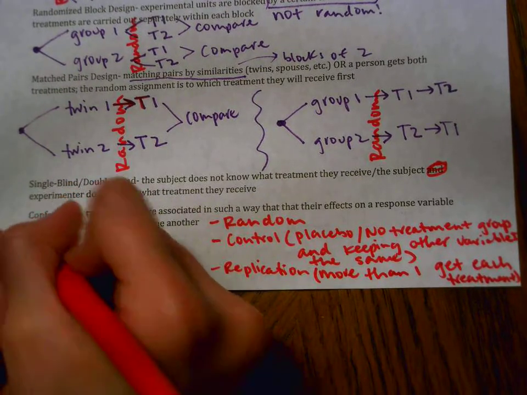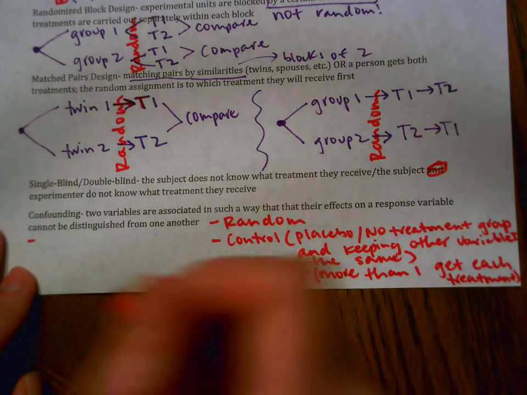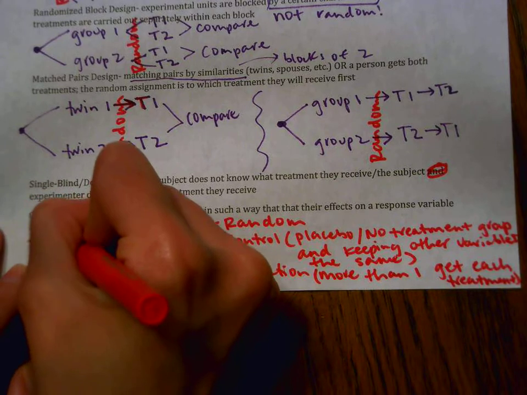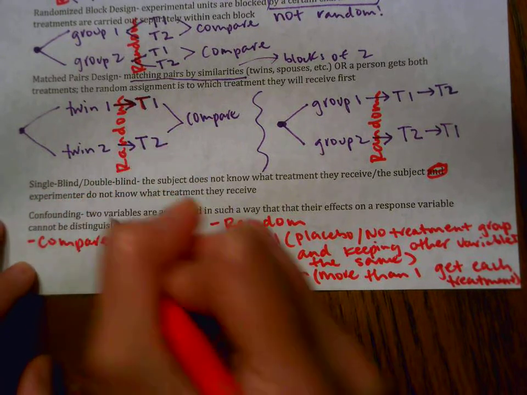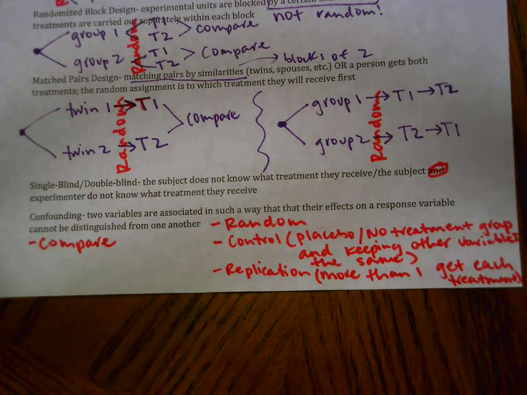And the last component of a good experiment is compare. I already did control. Right at the end, you need to make some comparison. Was there a difference? Was there not a difference? Okay.